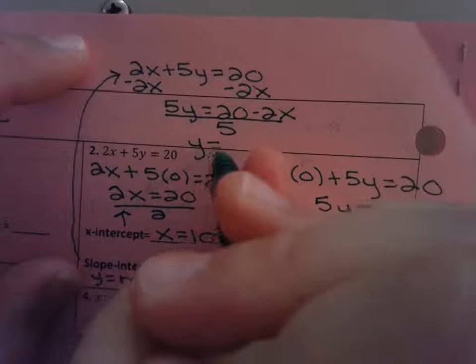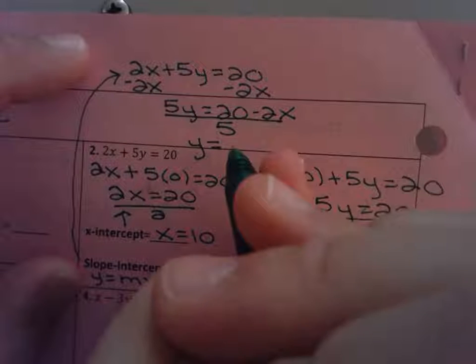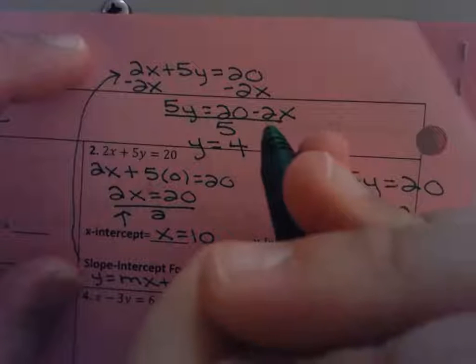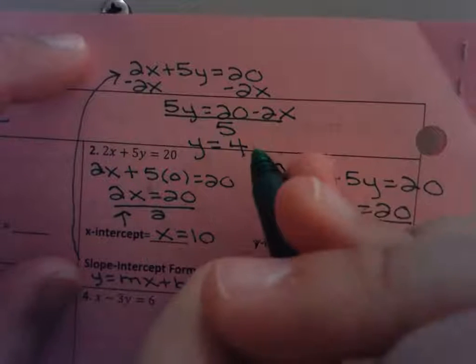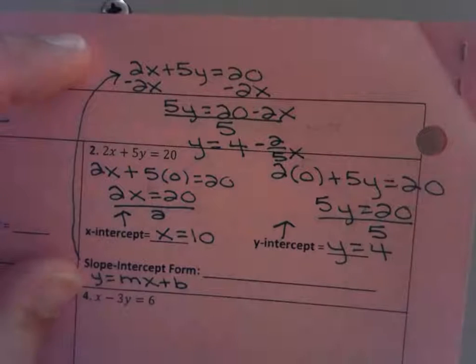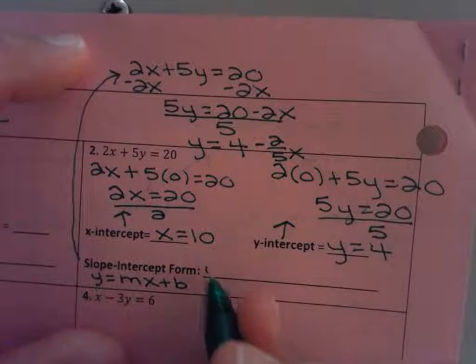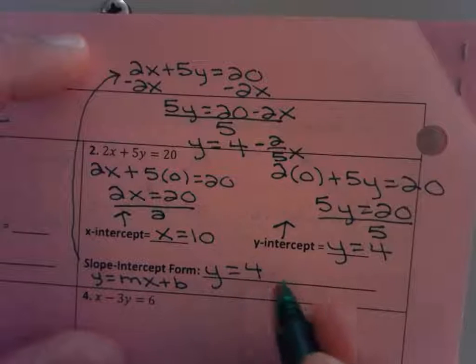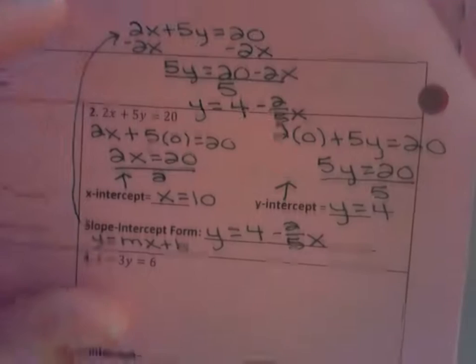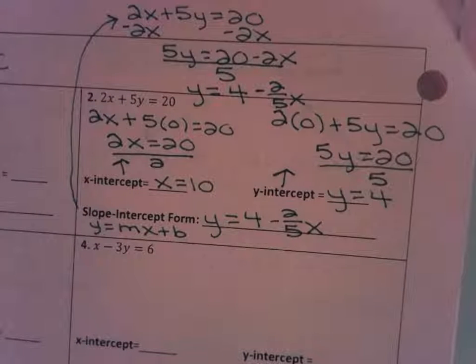Y equals 20 divided by 5, 4. Can I actually divide 2 by 5? No, so you leave it 2/5 x. So your slope-intercept is y equals 4 minus 2/5 x. Or you could have negative 2/5 x plus 4, however you want to write it.